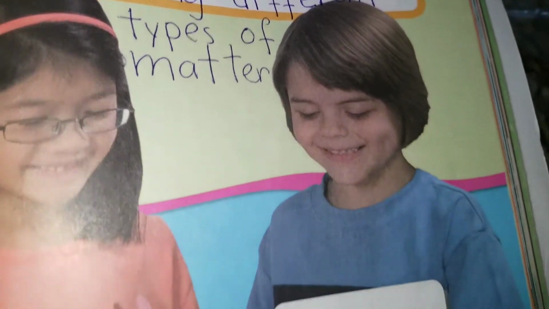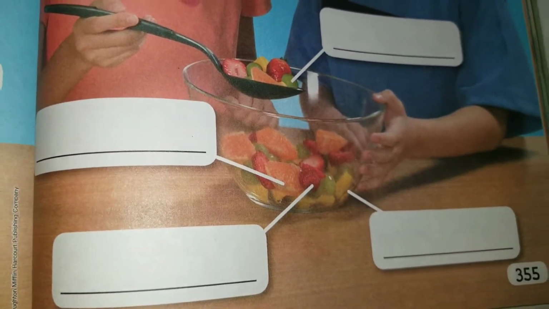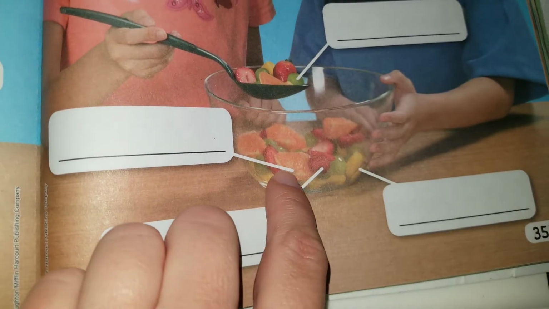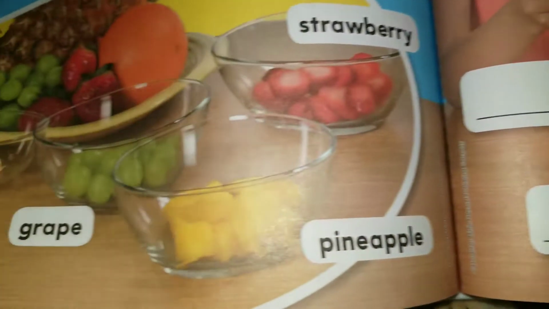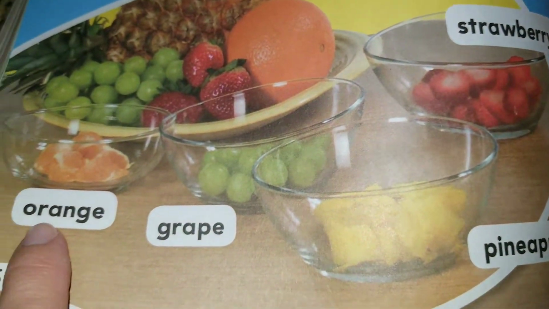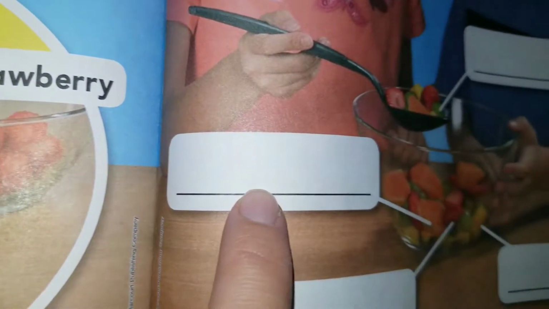But now at the bottom, boys and girls, I want you to find the names of the fruits. You're going to look for the names of the fruits. So what type of fruit is the orange one? Orange. You're going to write orange here. You can copy the word orange from over here all the way to over here.